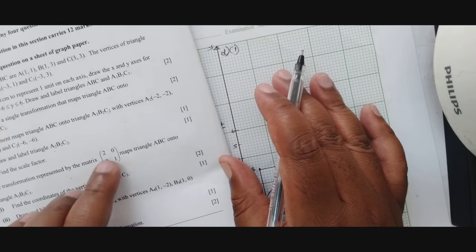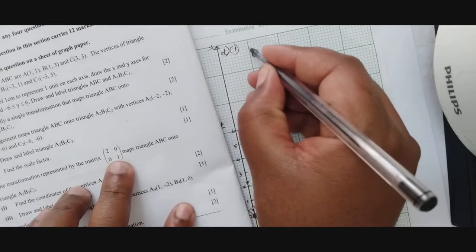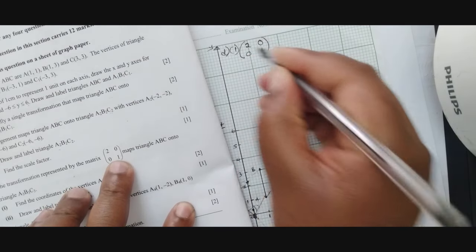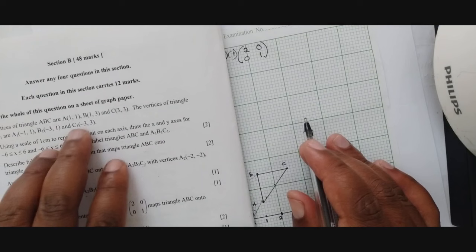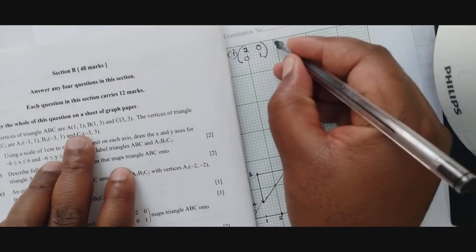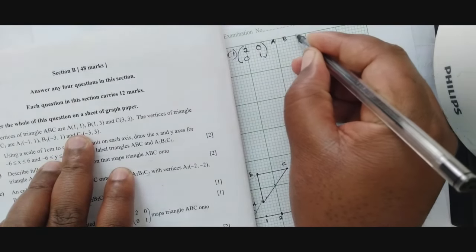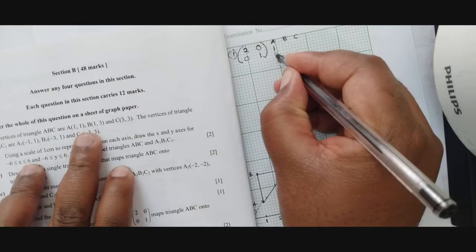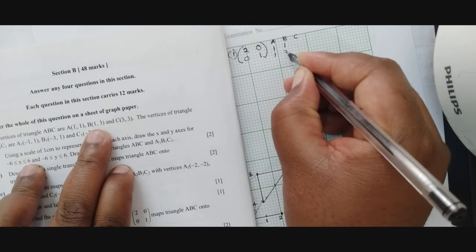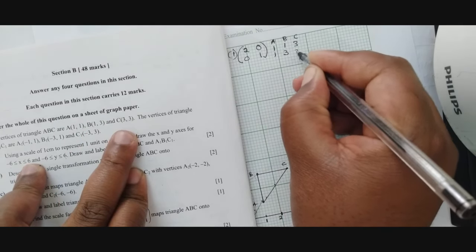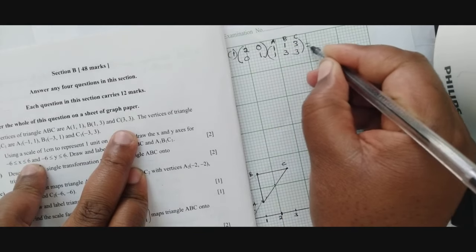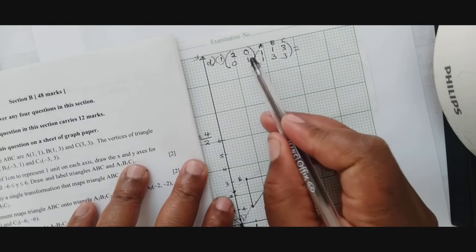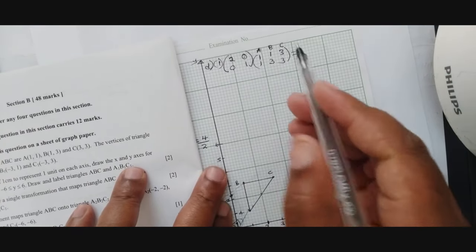To find the coordinates, you're going to multiply this matrix that we have been given, 2, 0, 0, 1, by the object. What is the object? It is A. So you need to have A, B, and what? C. What are the coordinates for A? 1, 1, 1, 3, 3, 3. This should produce the image here. Okay? Now, because there's a 0 here and a 0, what you do is just multiply here.